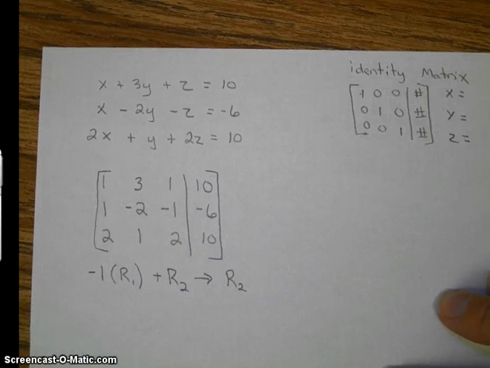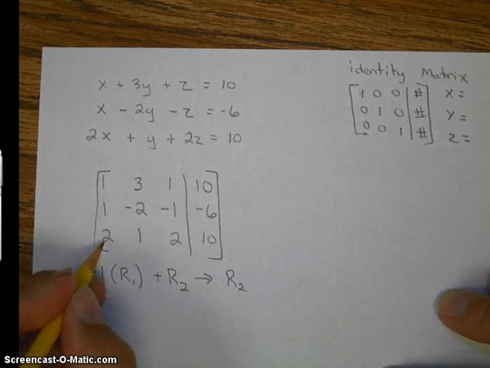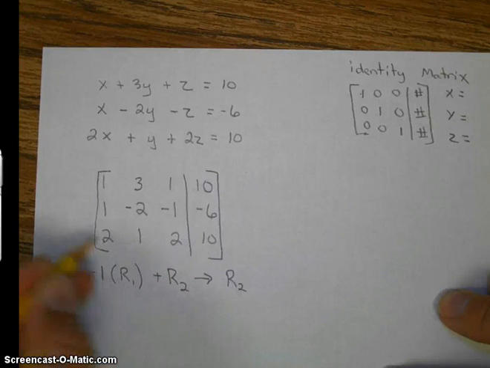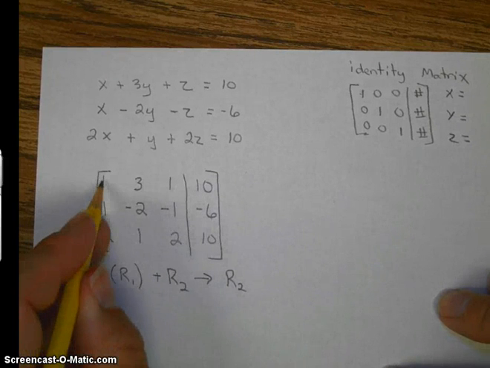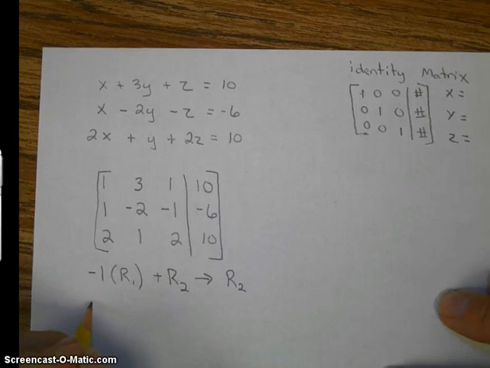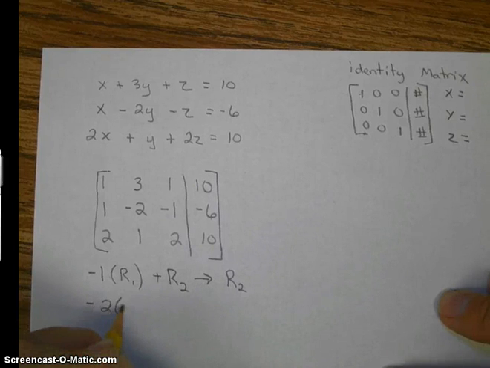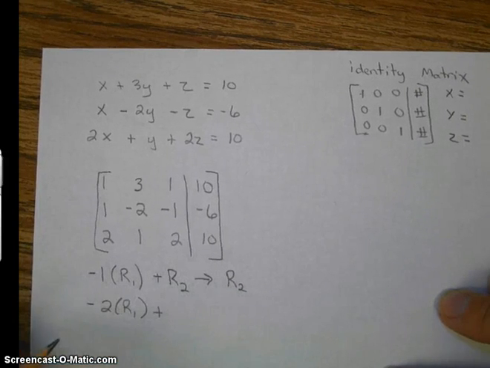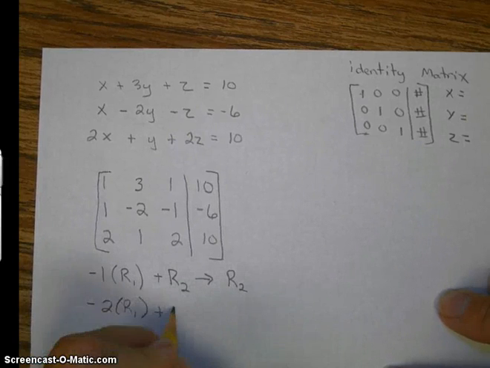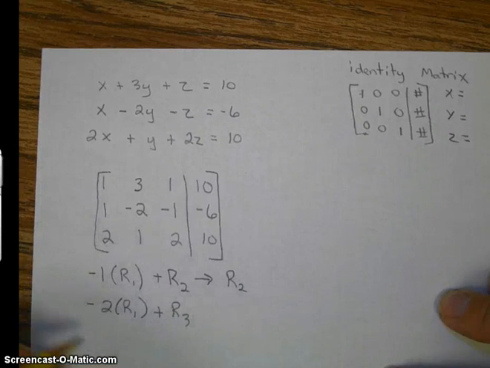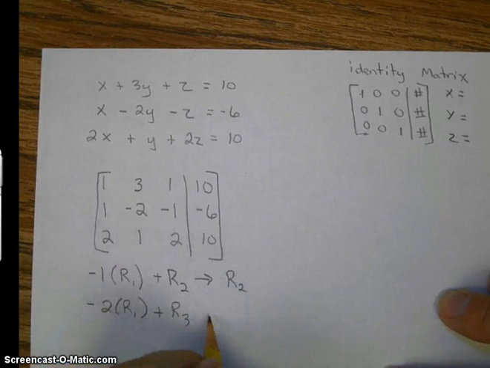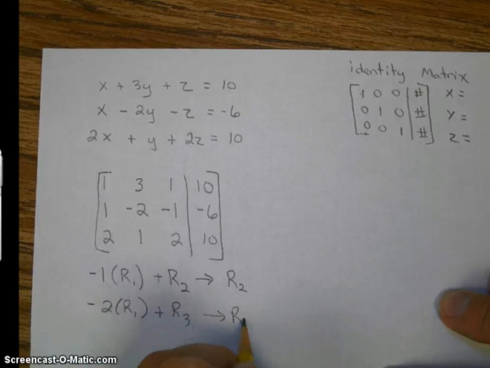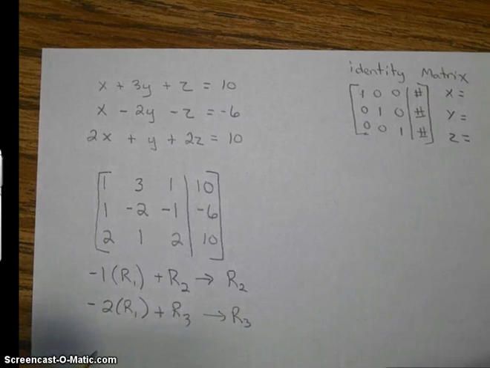Okay, and then I'm going to do the same thing for row 3. I want this to be 0. So I'm going to multiply row 1 by negative 2 and then add it to row 3. And that's going to give me a new row 3. Okay, so let's see how this comes out.